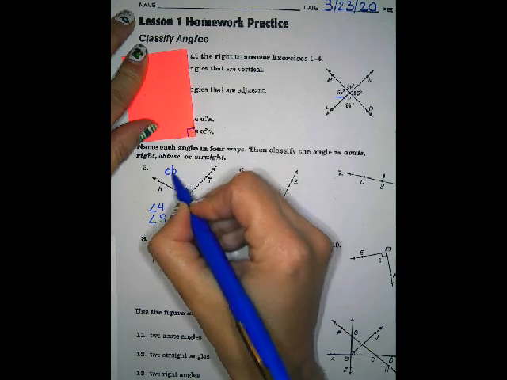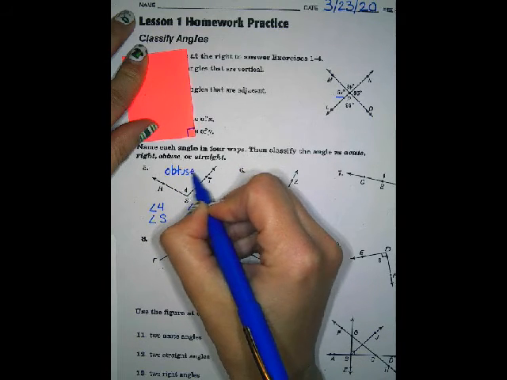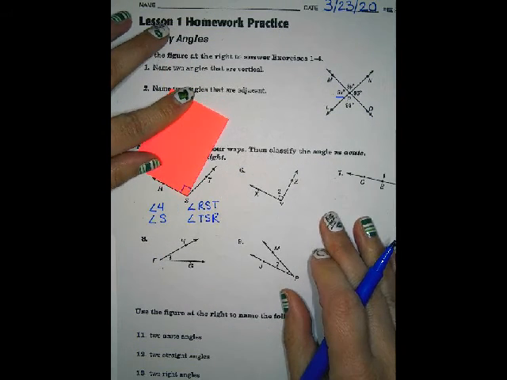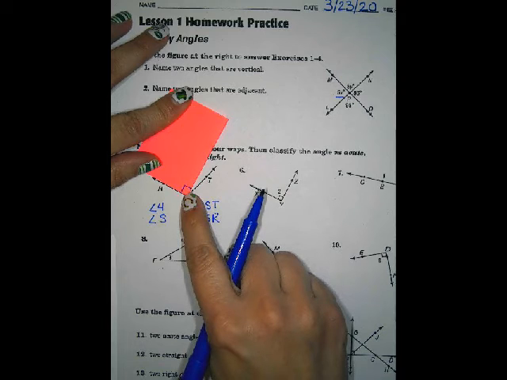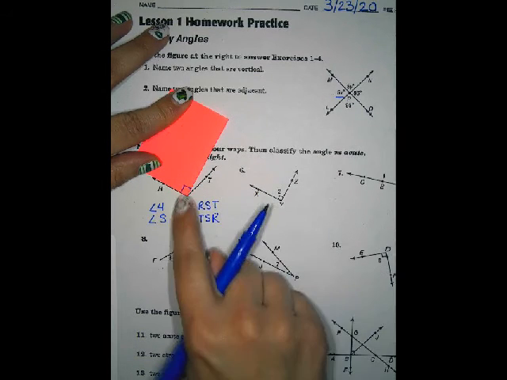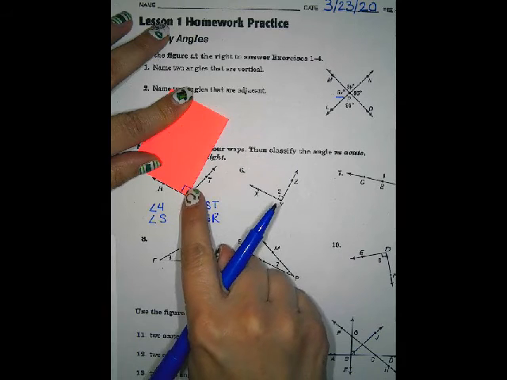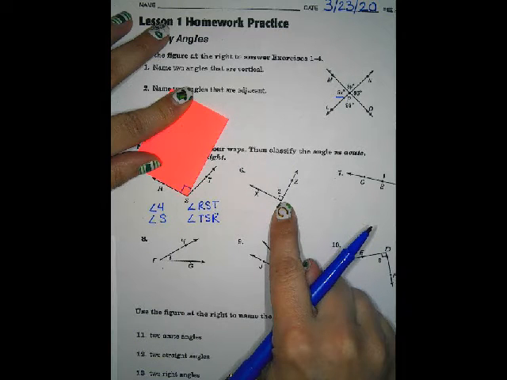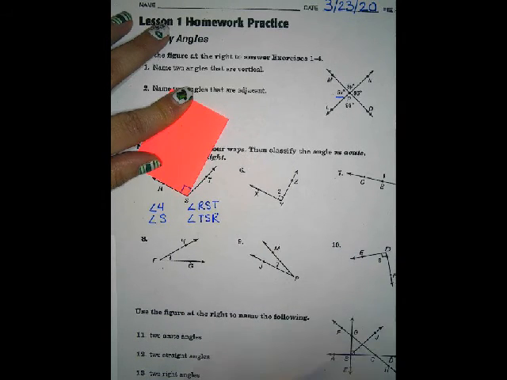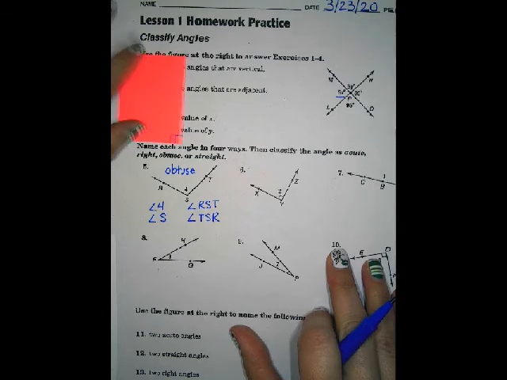So this one here is obtuse. If it was smaller than my sticky note 90-degree angle, then it would be an acute angle. If it was exactly the same, or it had the little square at the corner, here's a hint for number 6, it's going to be a 90-degree angle or a right angle.